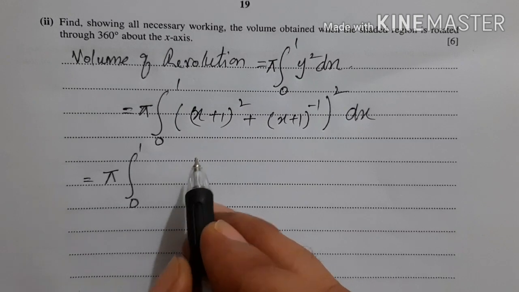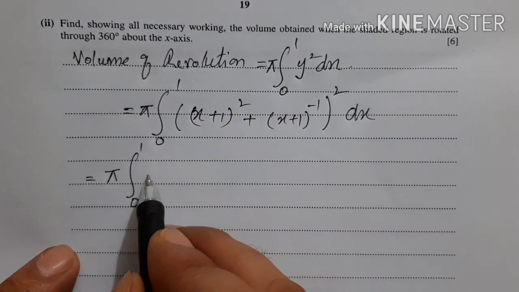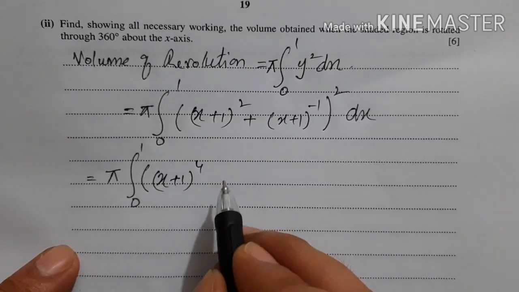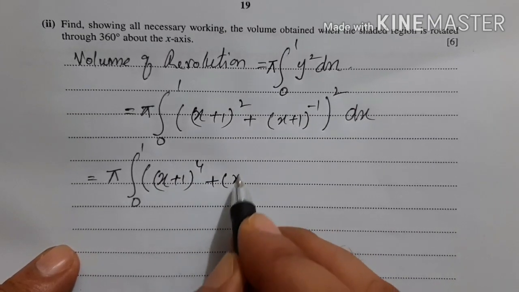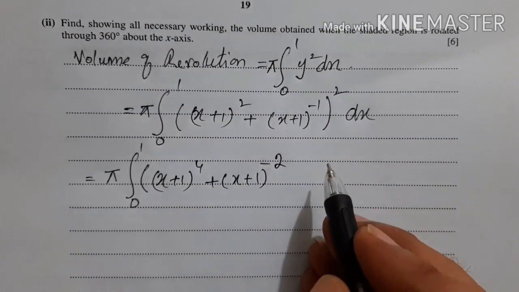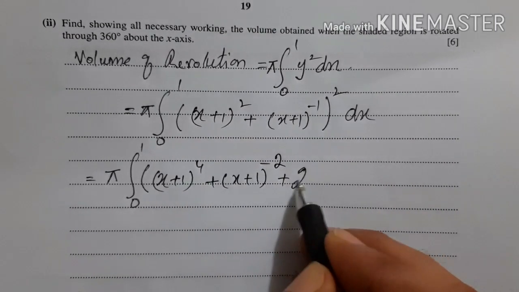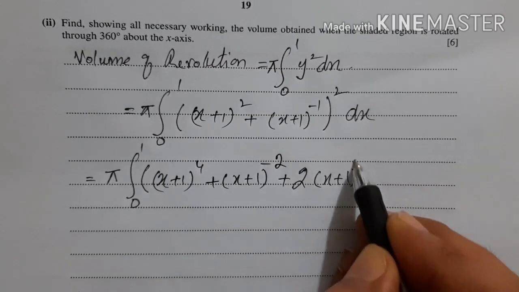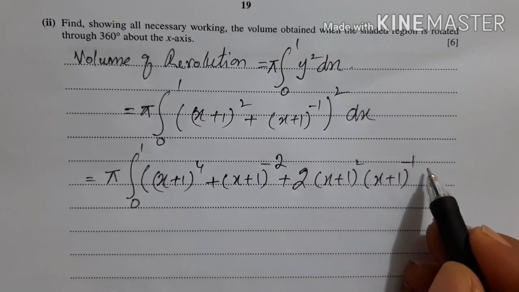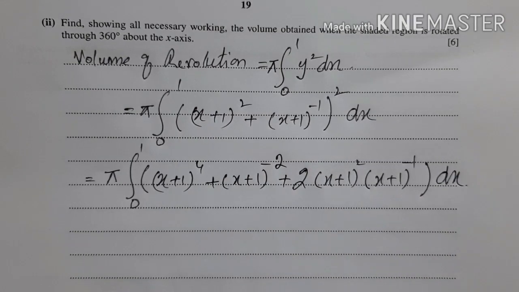So this will give me (x plus 1) raised to power 4 plus (x plus 1) raised to power minus 2, the square of this, plus 2 into (x plus 1) square into (x plus 1) raised to power minus 1 dx.